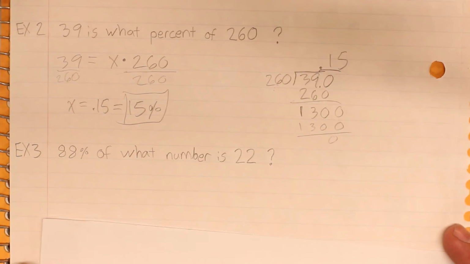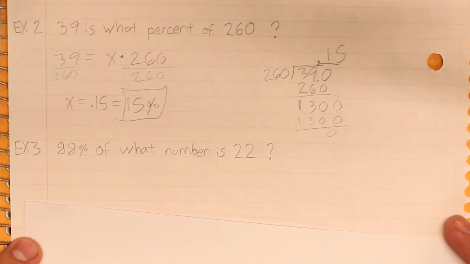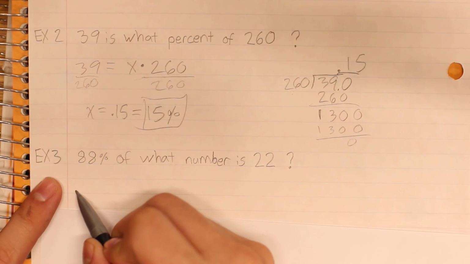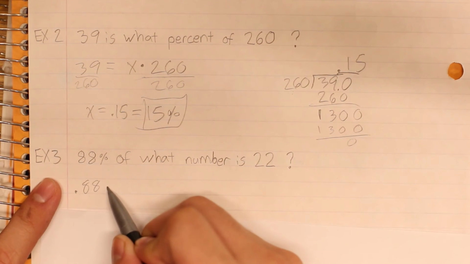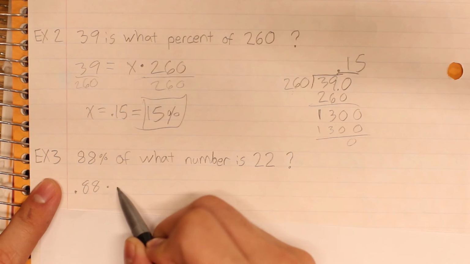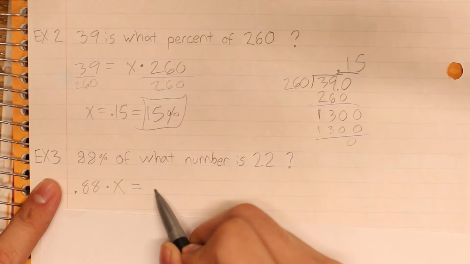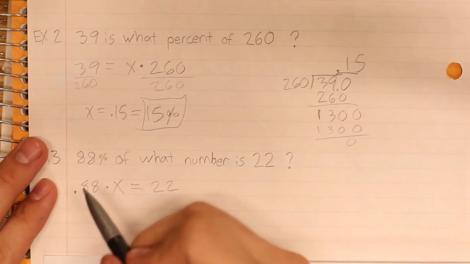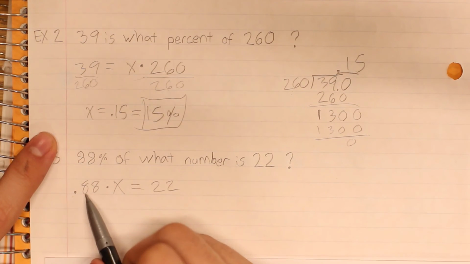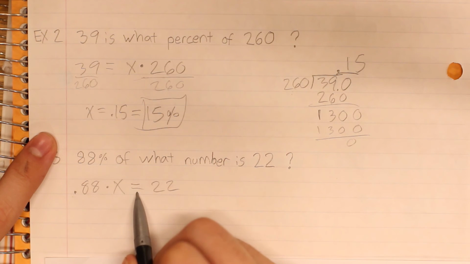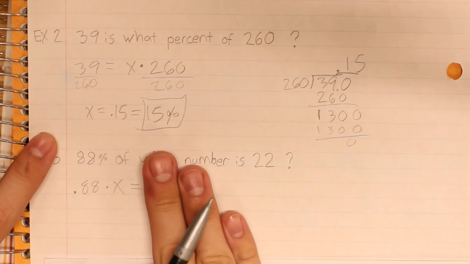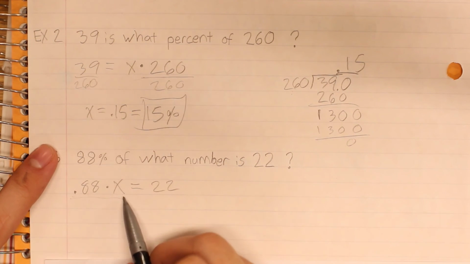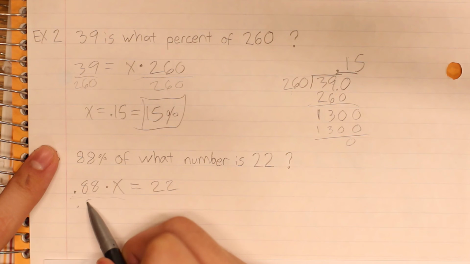All right, next we have 88% of what number is 22. So we have 0.88 times, we don't know, it says of what? X is equal to 22. We'll need to find out now. So once again, we're going to need to divide by whatever number is on the same side of the equal sign with the x. So this is the equal sign. That's what the x is. Got to get rid of the 0.88. It tells us to multiply. We say, well, we're going to divide to get rid of it.